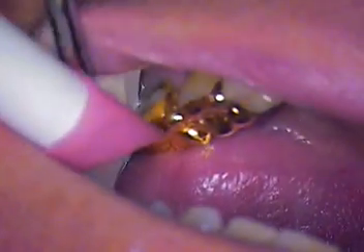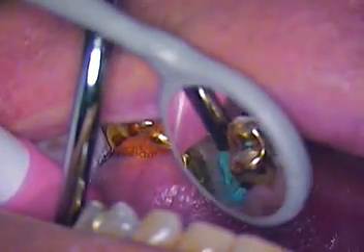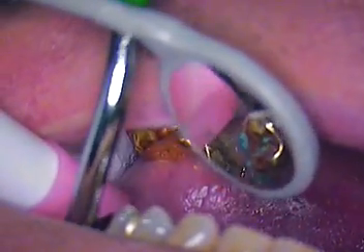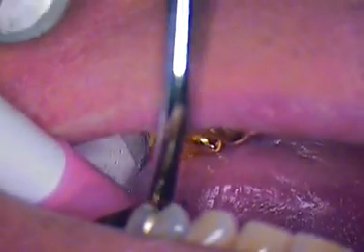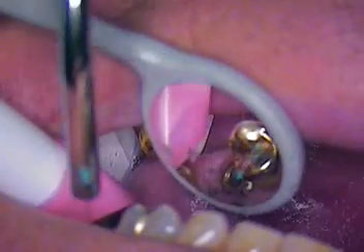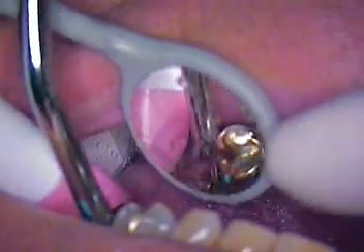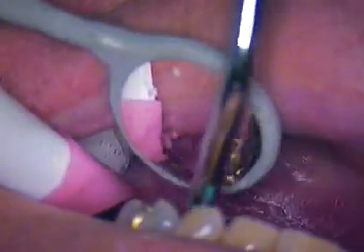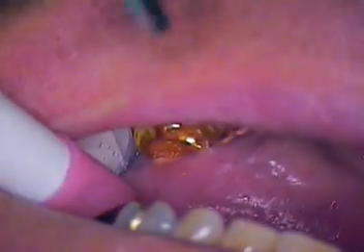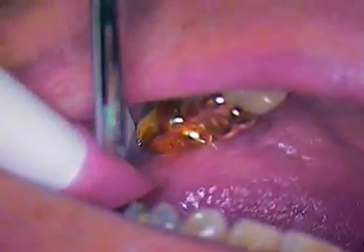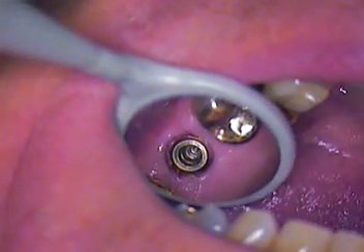All right, we're going to go ahead and rinse that off. And a little on the bicuspid there. Great. All right, looks good. All right, great.